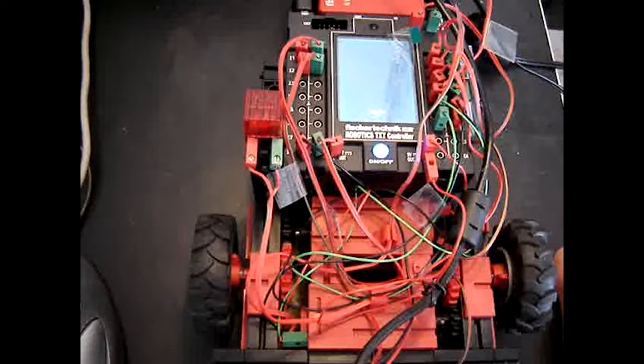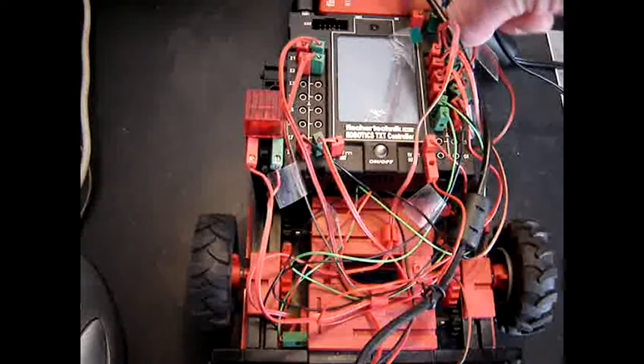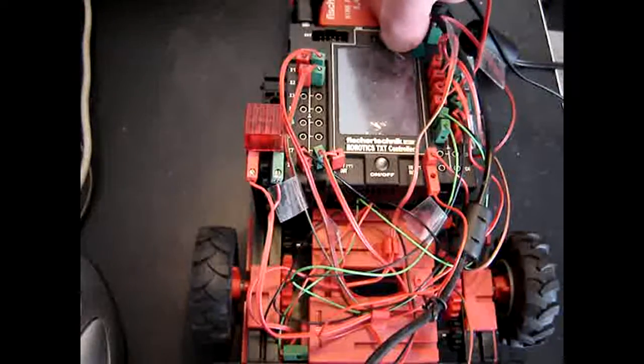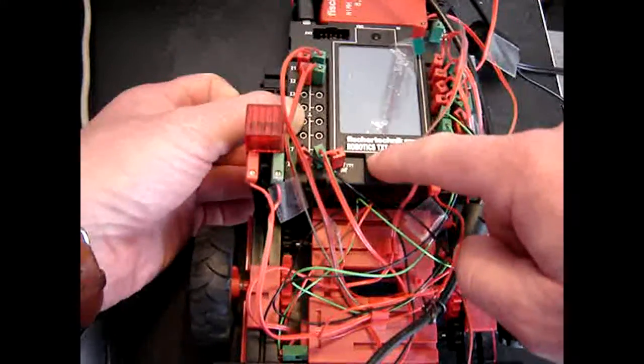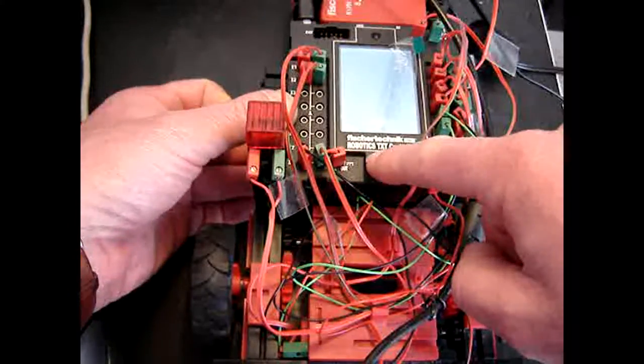Should be no problem. Right. Then eject the SD card and power up again.